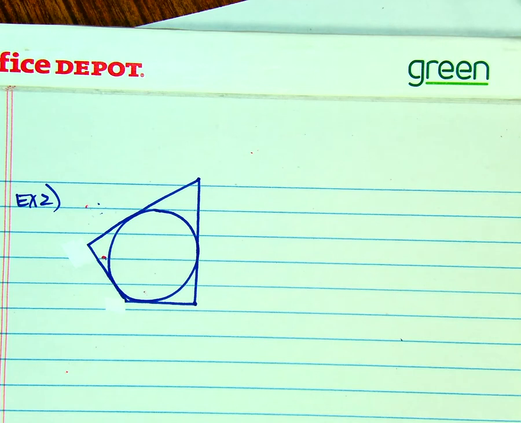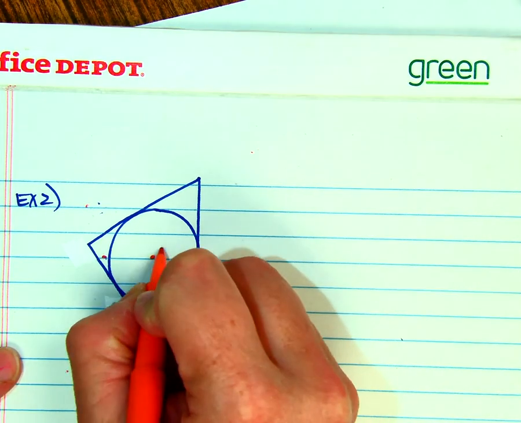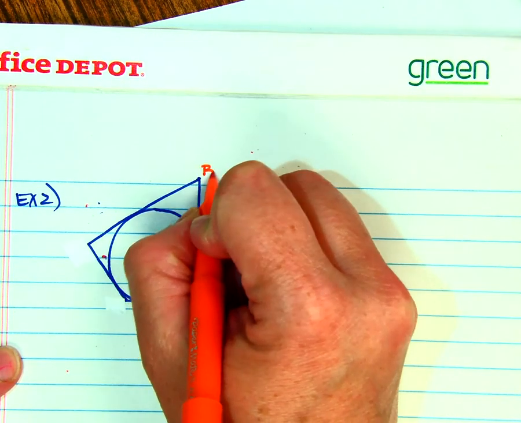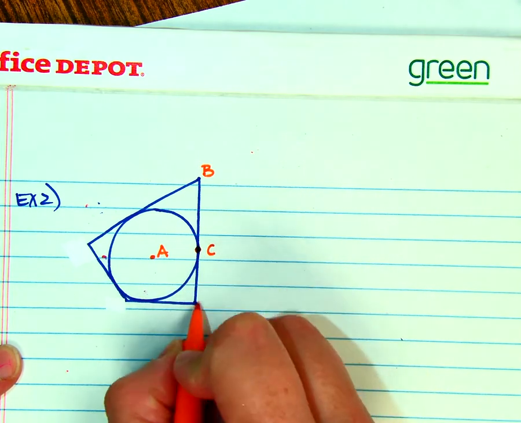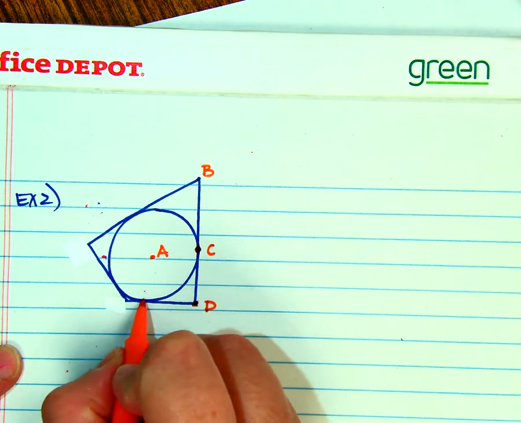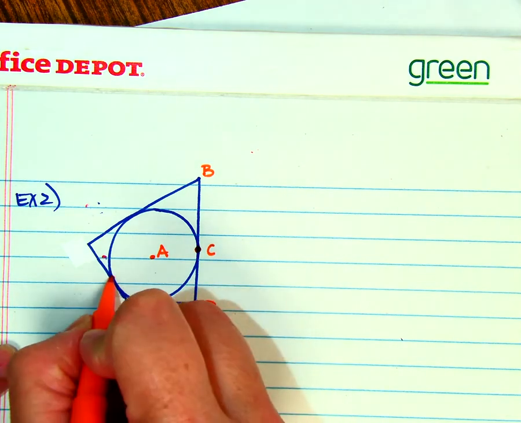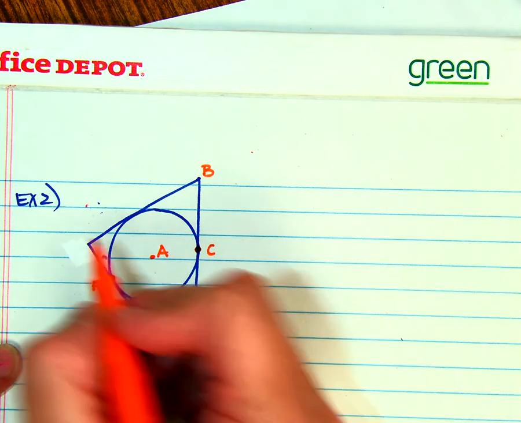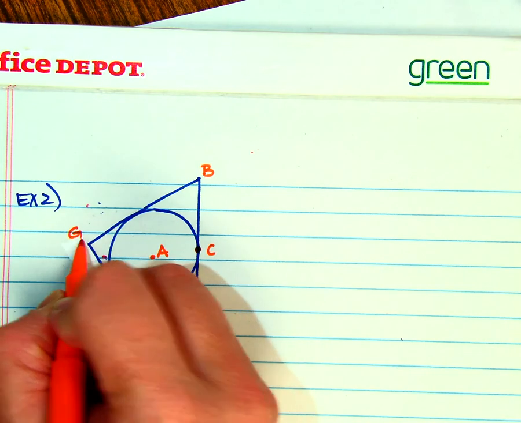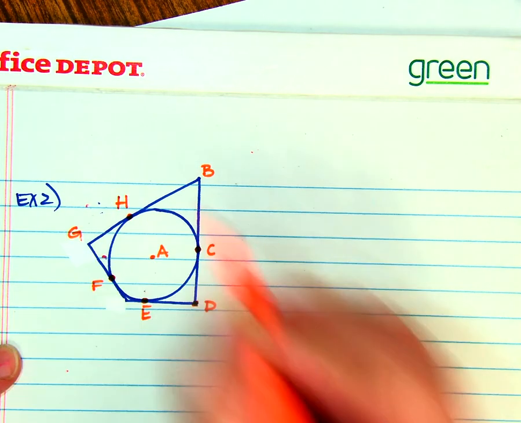Okay, we have circle. I'll name this circle A. Point B, point C, point D. There's going to be a point E there because they are tangent. Point F because it's tangent. Point G, and we have point H.